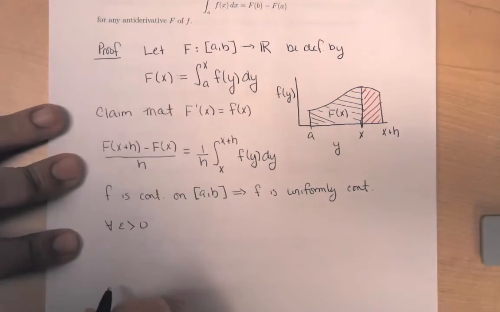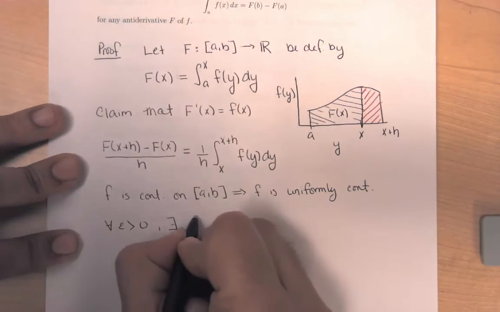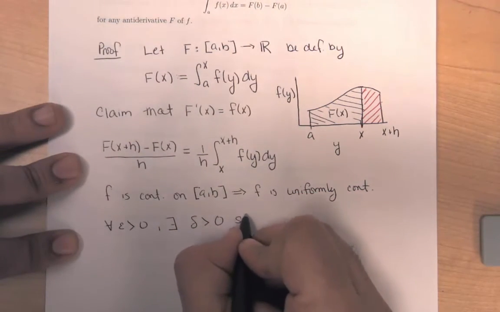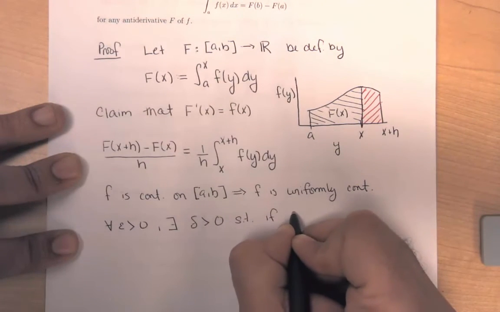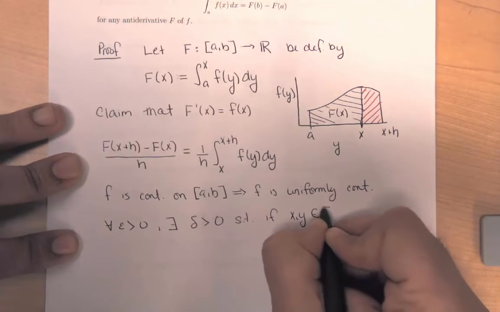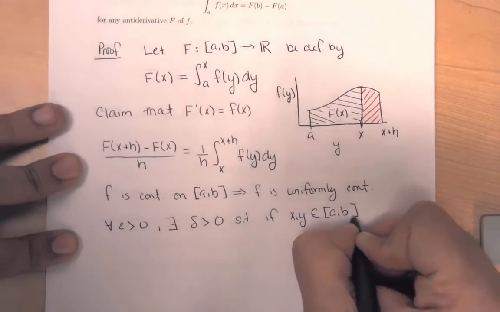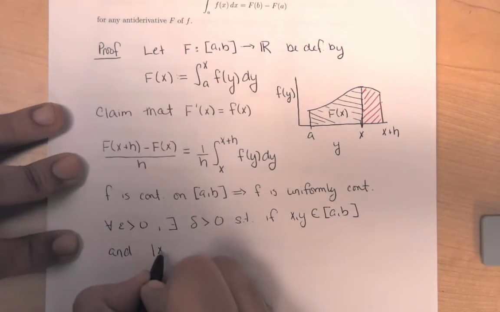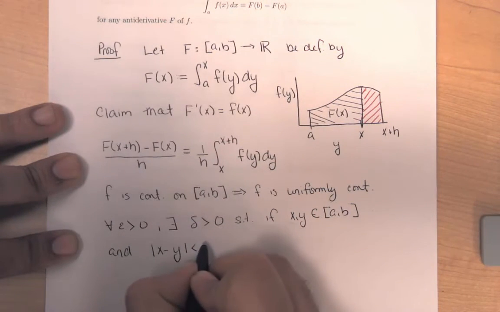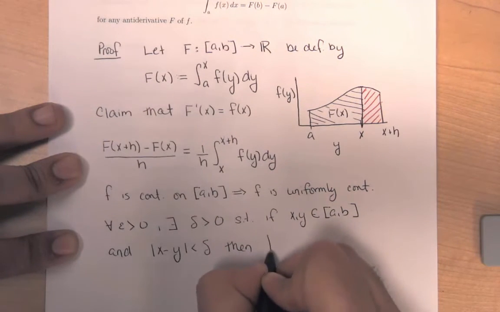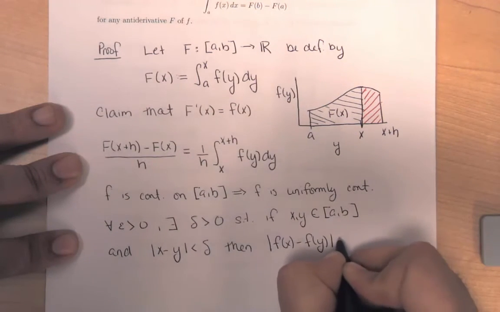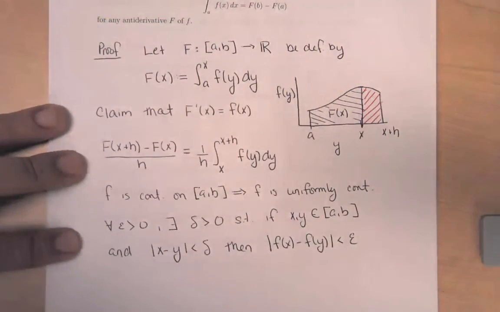Meaning that for any epsilon greater than 0, there exists a delta greater than 0, such that if x and y are in the interval a to b, and the absolute value of x minus y is less than delta, then the absolute value of f of x minus f of y is less than epsilon, right, just by the definition of uniform continuity.